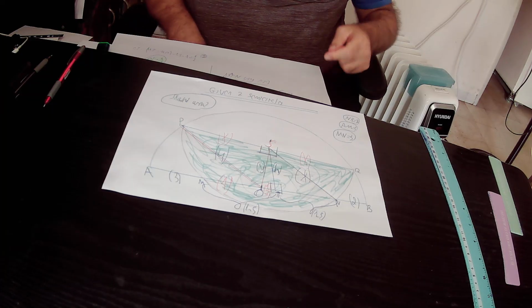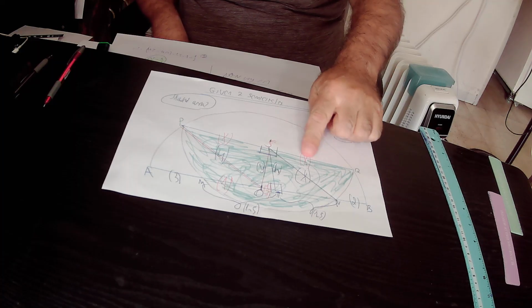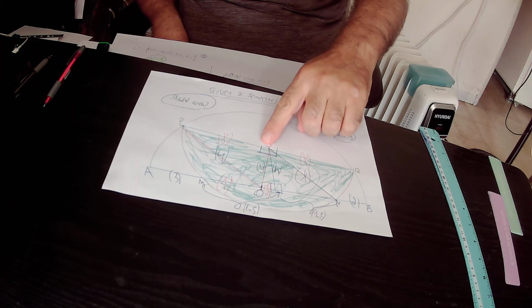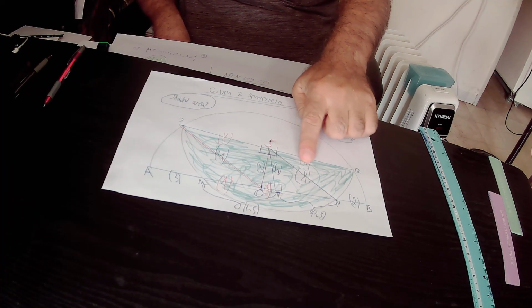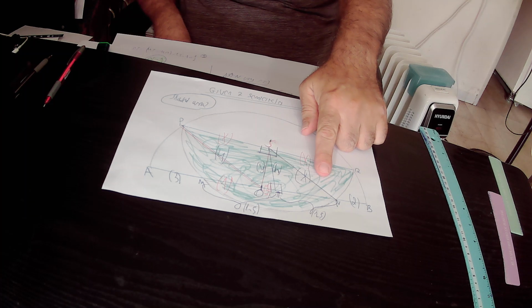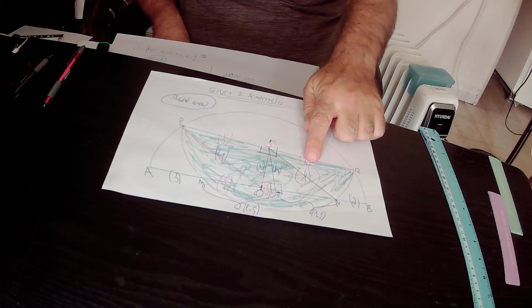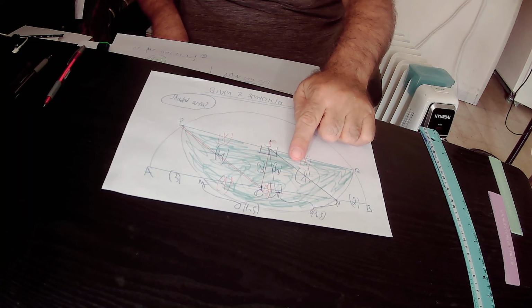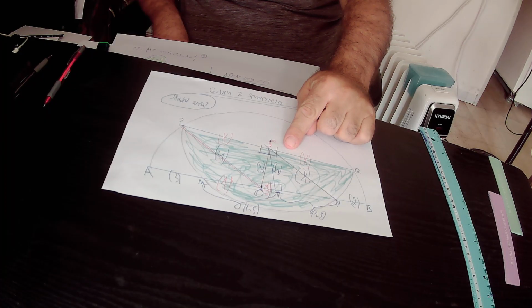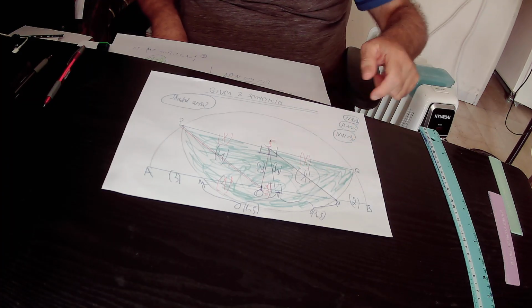In the next step, we join points S and N together by a straight line. By joining points S and N, we created the right triangle STN. In the next step, we implement the Pythagoras theorem on this right triangle SON. In this right triangle SON, SN squared, the square of the hypotenuse, equals ST squared plus TN squared.